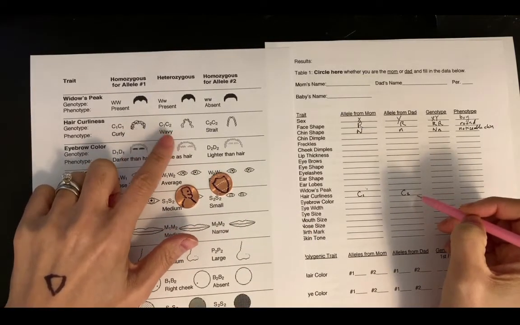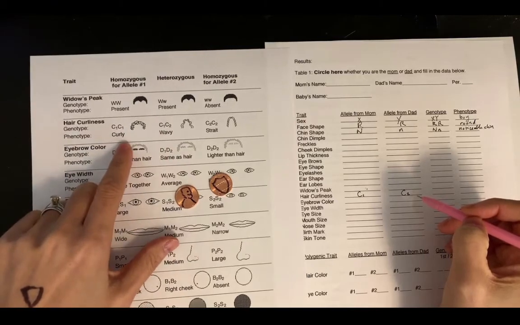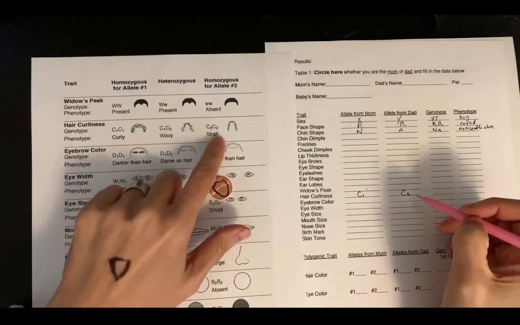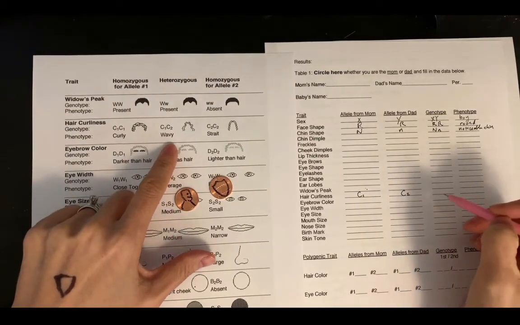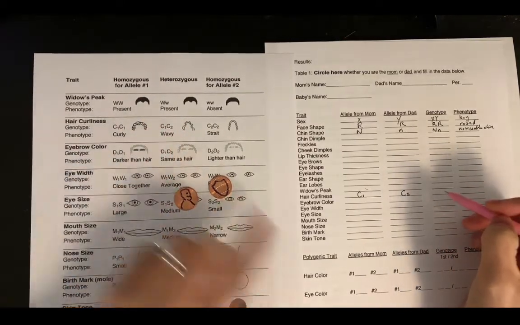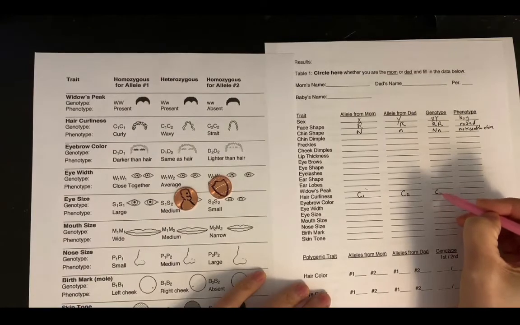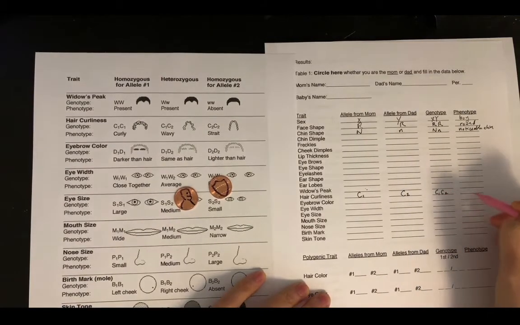What happens is they're not curly and they're not straight, but sort of in between, they're blended, and this is called incomplete dominance, where they blend together. So I'm going to put C1, C2, and my baby's hair is going to be wavy.